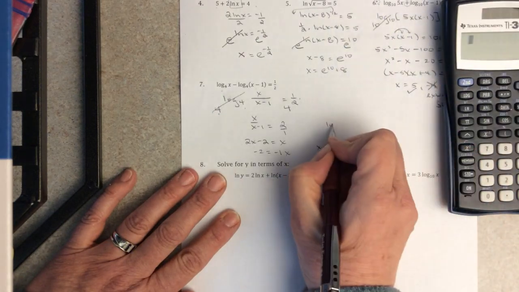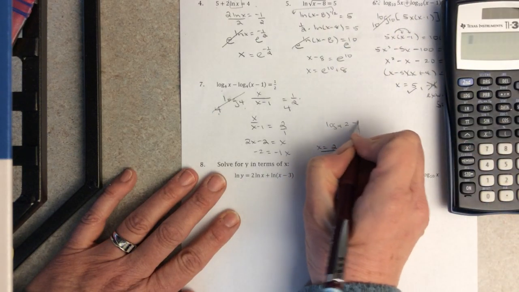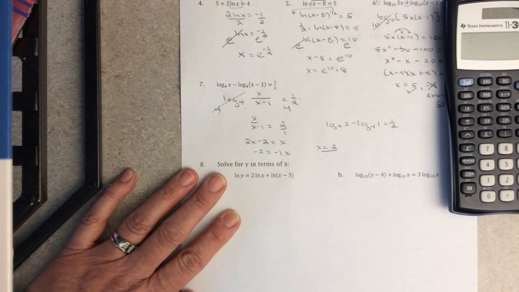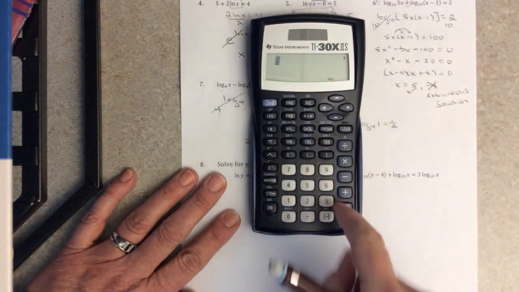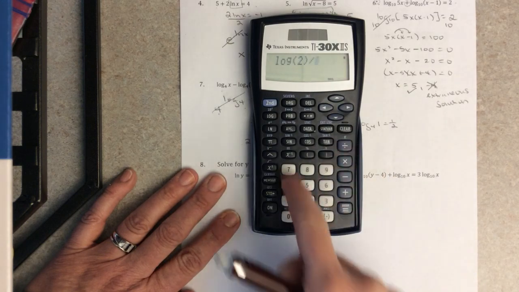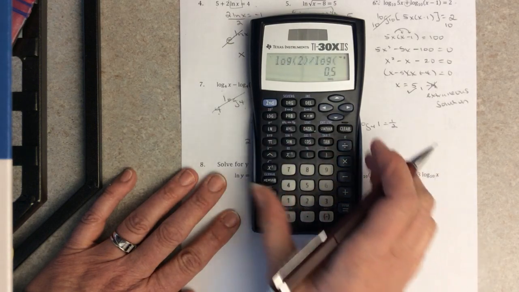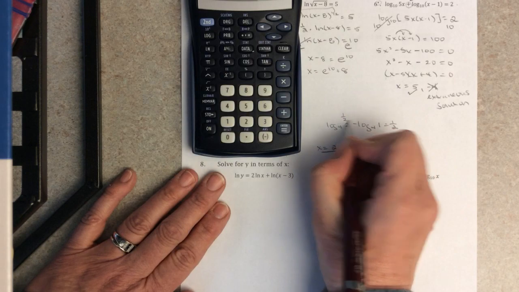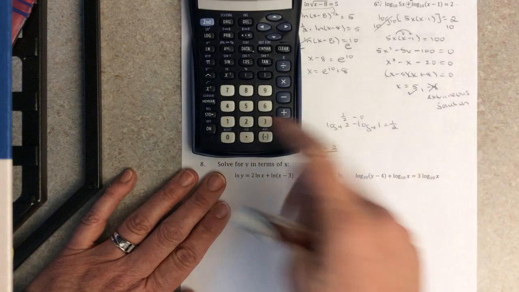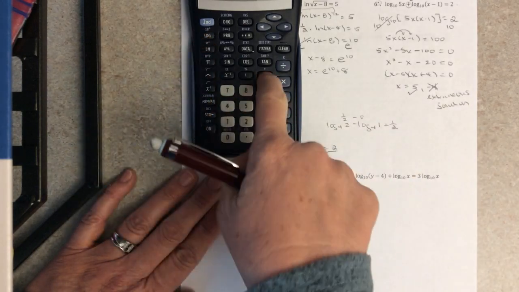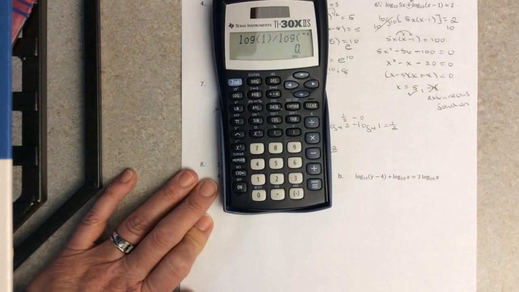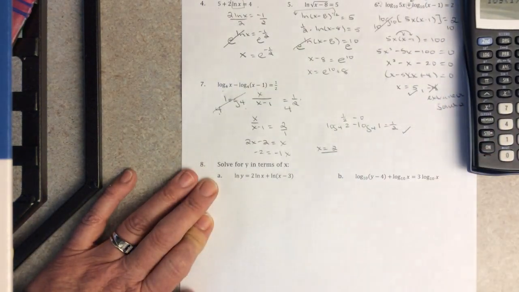So I'm saying that the log base 4 of 2 minus the log base 4 of 1 equals 1/2. Log base 4 of 2 on my calculator is the log of 2 divided by the log of 4, and that's 1/2. The log base 4 of 1 is 0, but you can check it. The log of 1 divided by the log of 4 is 0. So it checks.